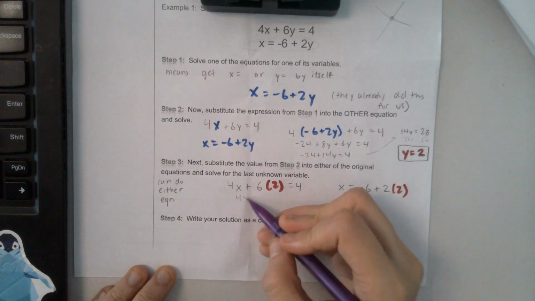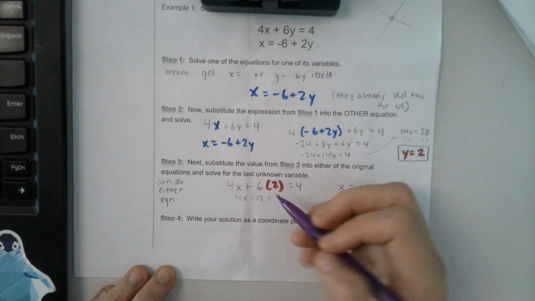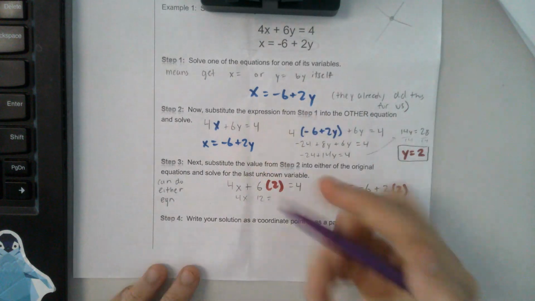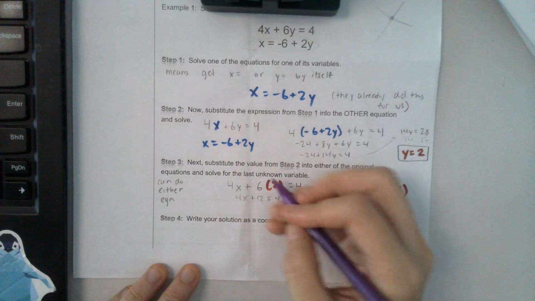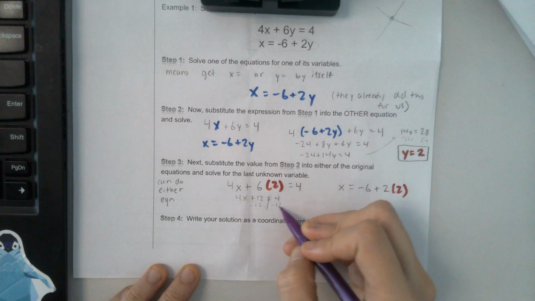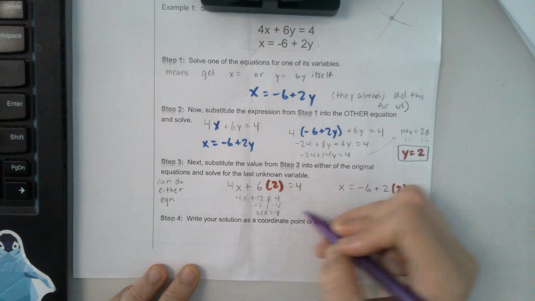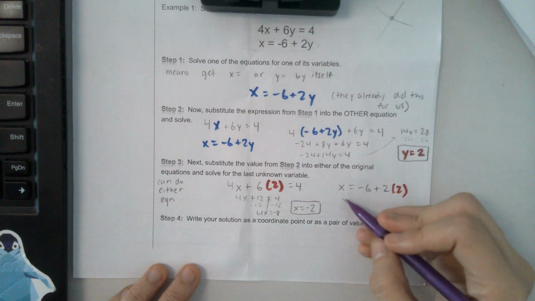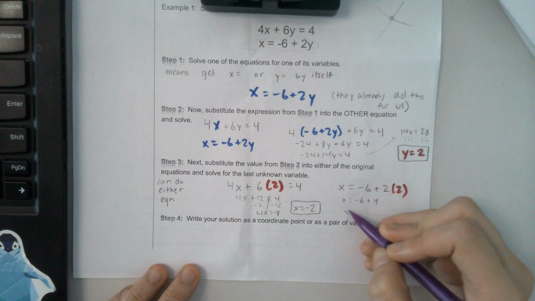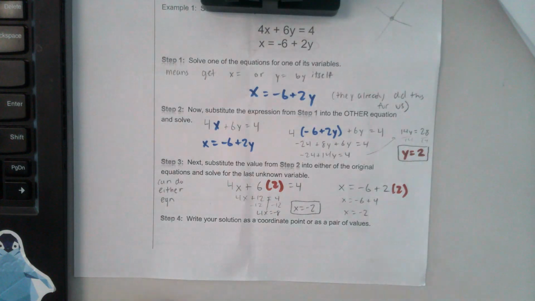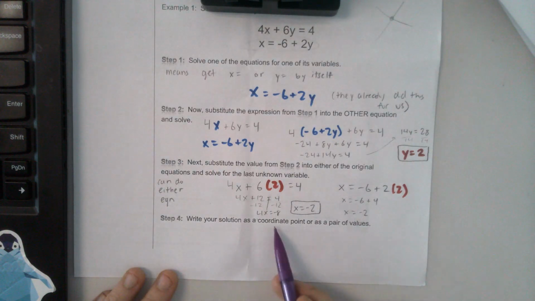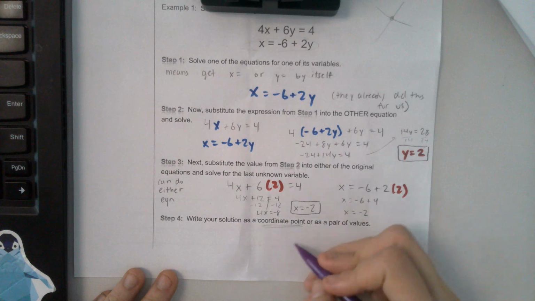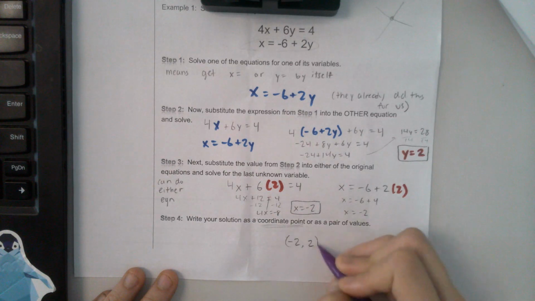And now we're going to solve for x. So we have 4x plus 12 equals 4. We're going to minus 12 from both sides. We get 4x equals -8. So we get x equals -2. And this is the same thing: x equals -6 plus 4, x equals -2. So our final solution, we're going to write it as a coordinate point. So we're going to have (-2, 2), right?